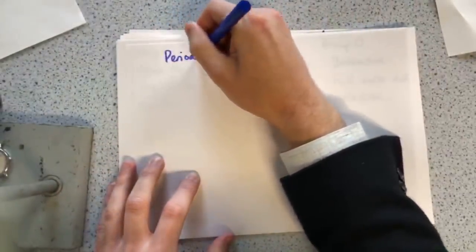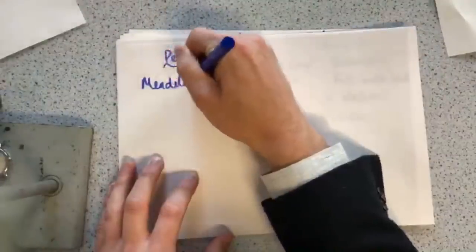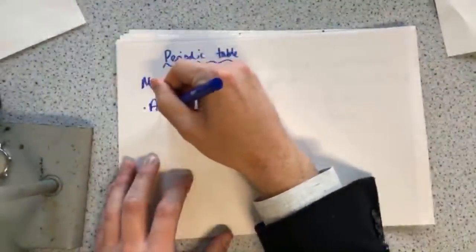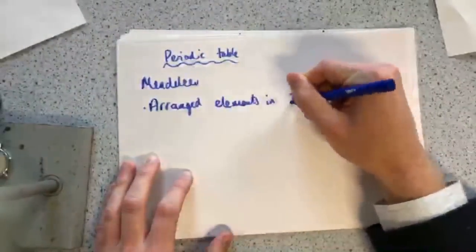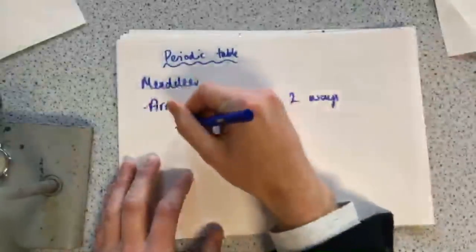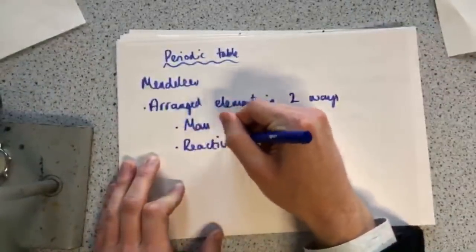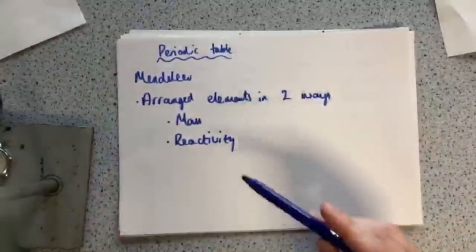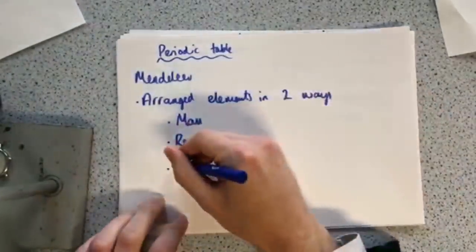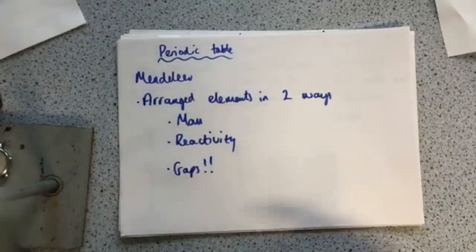So the final thing from me for spec 1 is the periodic table. So for the periodic table, you need to remember this guy, Mendeleev, and he arranged them in 2 ways. Mass and also reactivity. So he looked at the type of reactions that these elements might be put into, and if they had similar reactivity, he put them into the same group. He also ordered it in mass. Key point about Mendeleev is he left some gaps, which was really important. So he left some gaps, and that then showed that there were some other elements still to find.